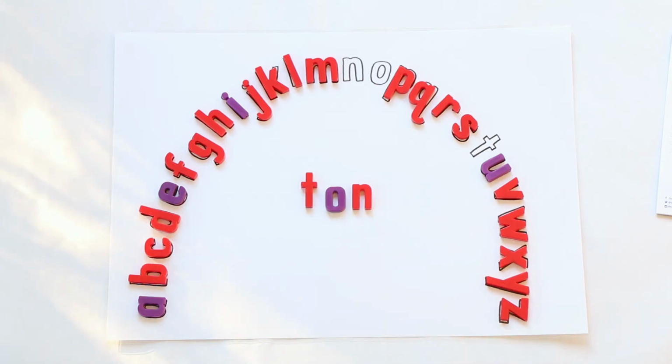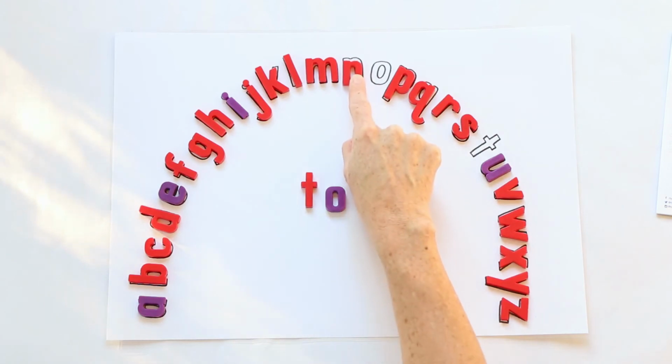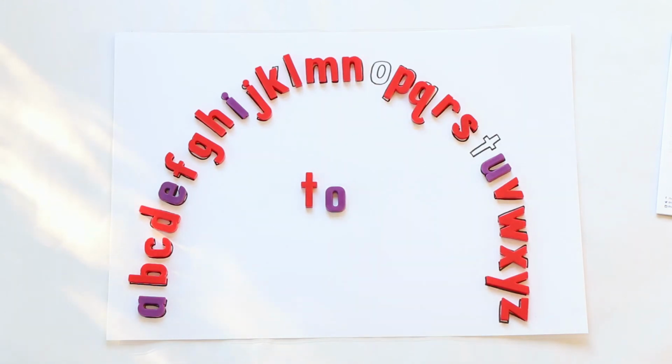Now let's see if we can do this. Let's exchange the final phoneme for another final phoneme. Let's put the N back. I wanted to make the word top. Which final phoneme would I need? Spell it out. T, A, P.